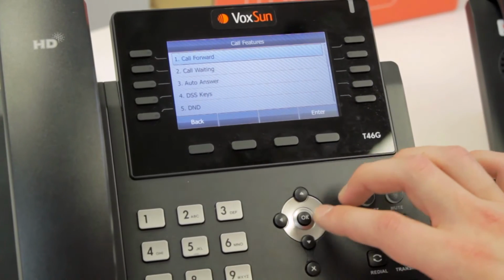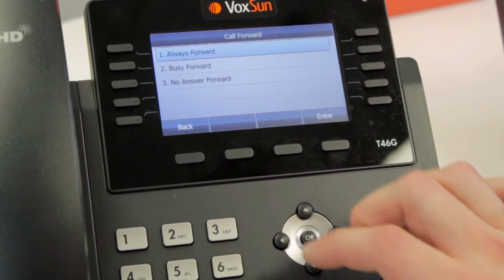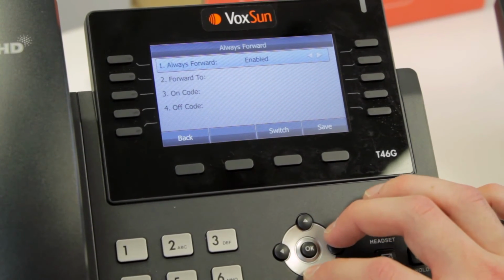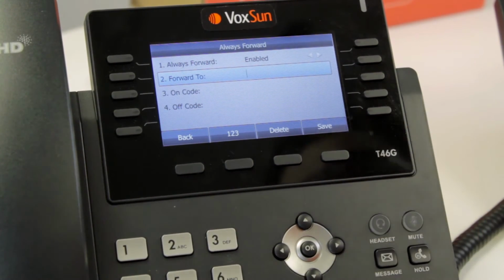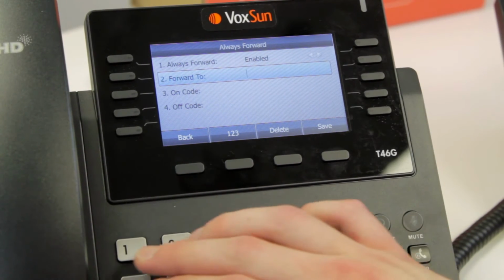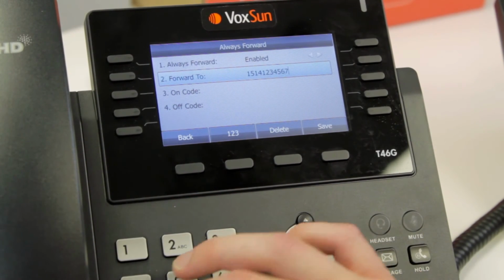In the features menu, we need to go into call forward by pressing the OK key, and then always forward by pressing OK again. So now, by using the right arrow, I can enable forwarding, and I have to put in the phone number to which we want to forward a call. Just like the side buttons, we always have to add a 1 before the number. So for example, 1-514, let's say this is my cell phone number.